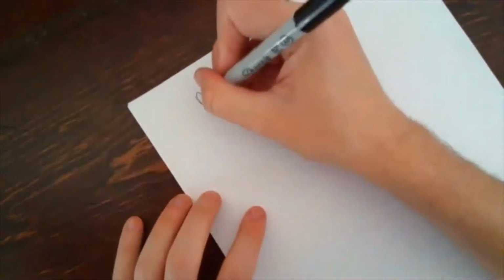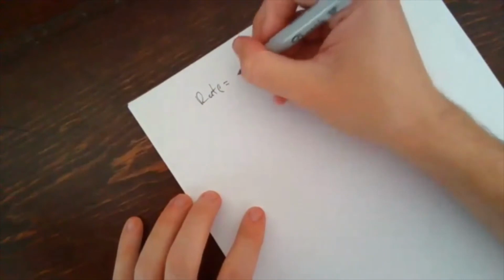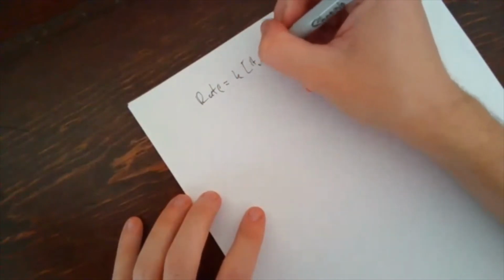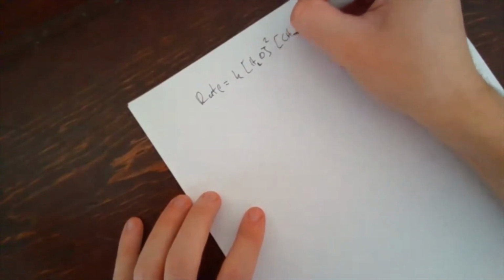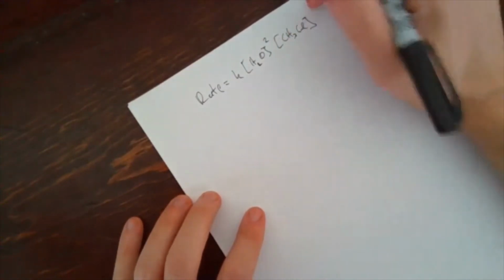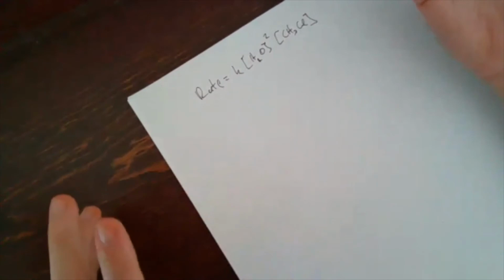All right, final step, solve for K. So we know a lot now. Right? We know we have our rate. Our rate is equal to K times the concentration of H2O to the second power times the concentration of CH3Cl. It'd be to the first power, but we just don't write that there.